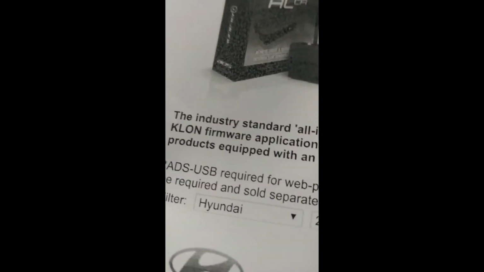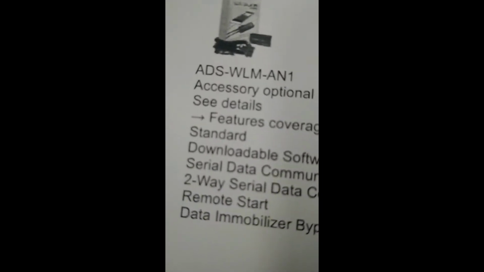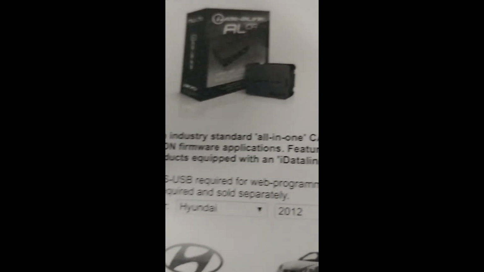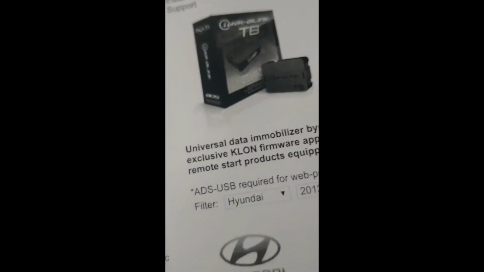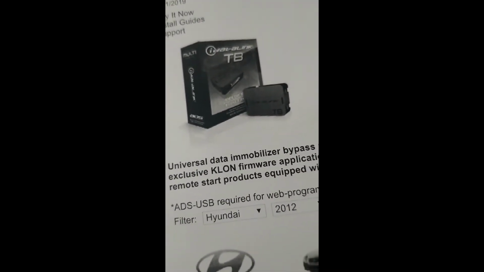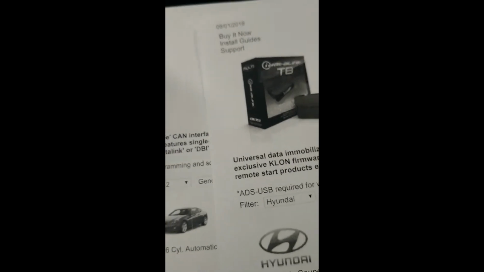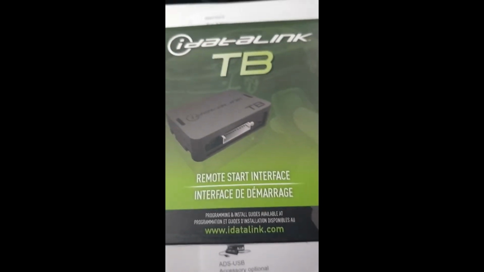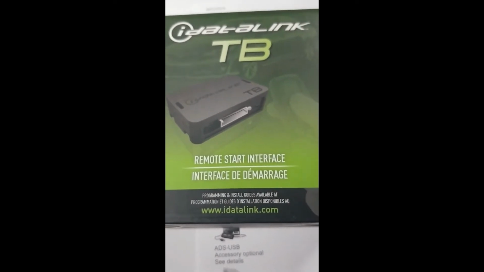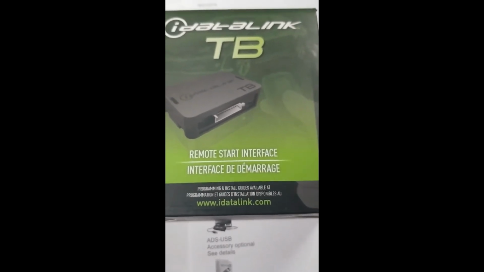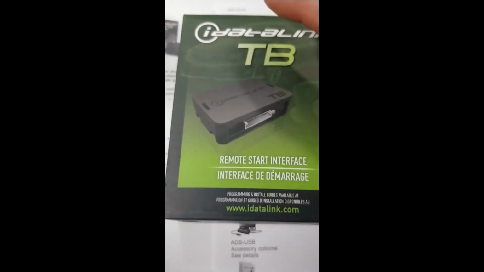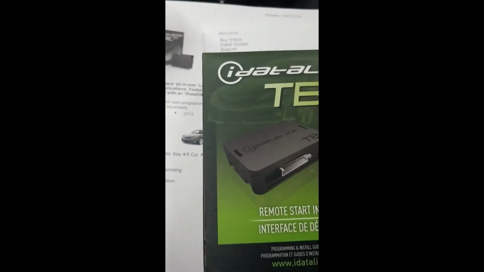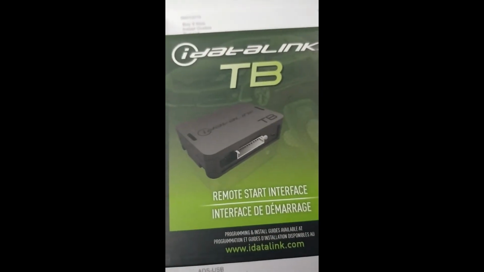Now, if the ALCA on the standard features did door locks, trunk, and a bunch of other little things, then I would say go for the ALCA, because your install is going to be a lot quicker than the TB. So for my install today on my 2010 Genesis Coupe, it's going to be the ADS TB. And that's just basically how to choose which bypass module you want for your vehicle.